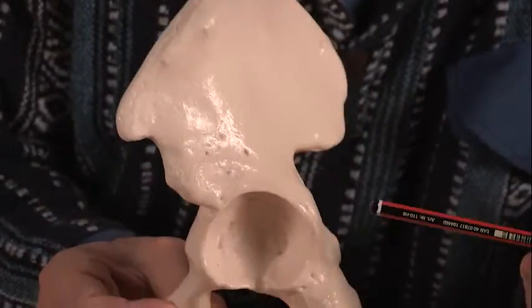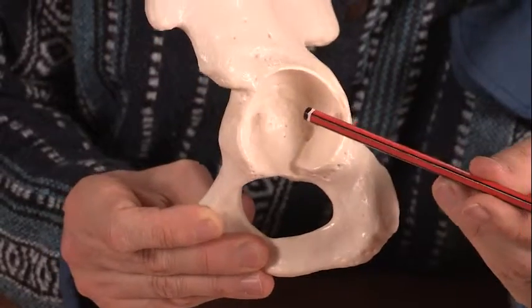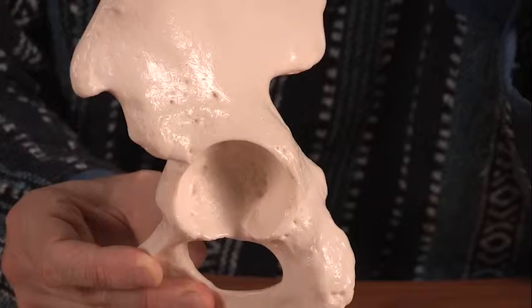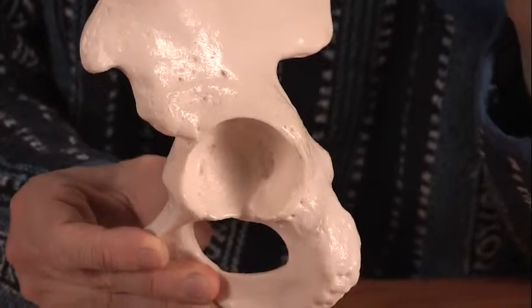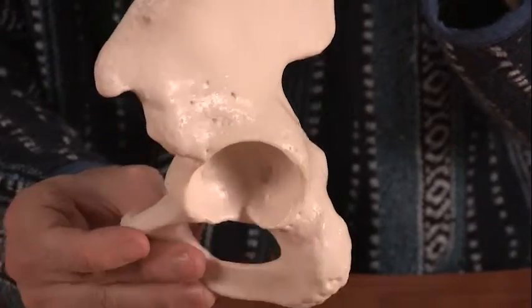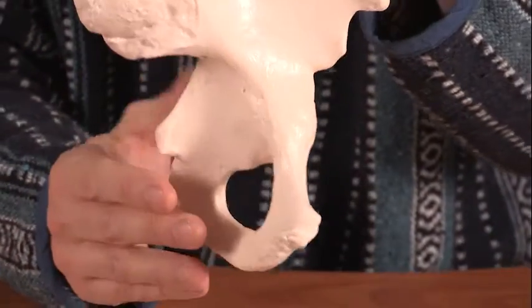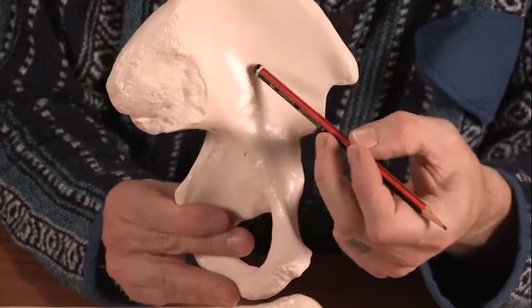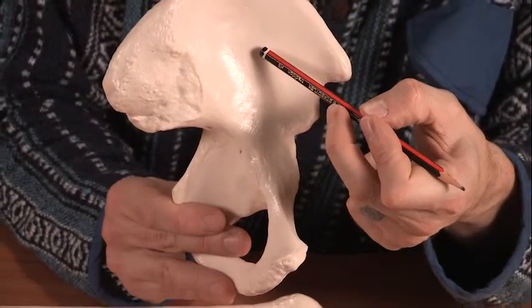And then also visible on the lateral point of view is this socket here, which is called the acetabulum. And that's where the head of the femur is going to sit. That's where your hip joint is. Now if we move to look at a medial point of view, we can see there's a depression here that's called the iliac fossa.